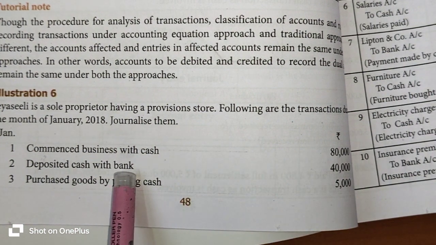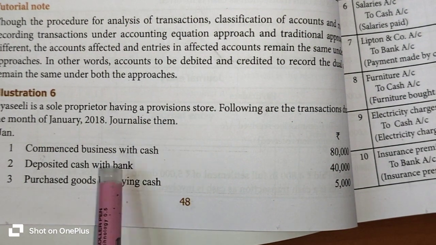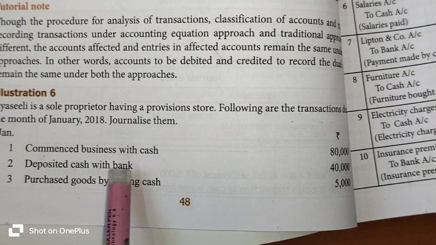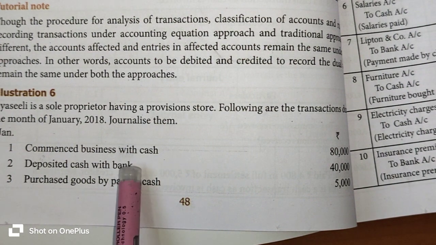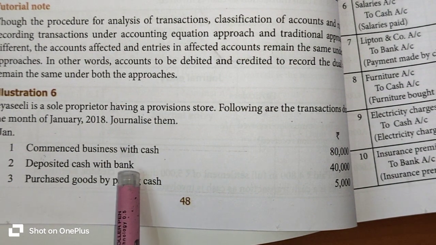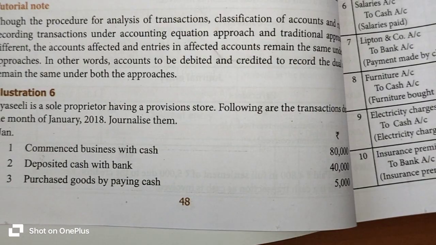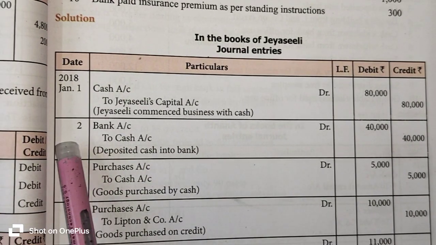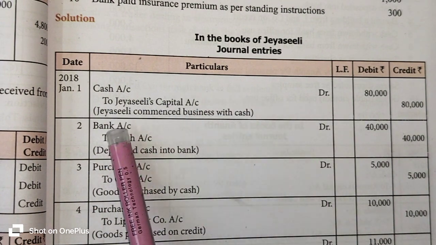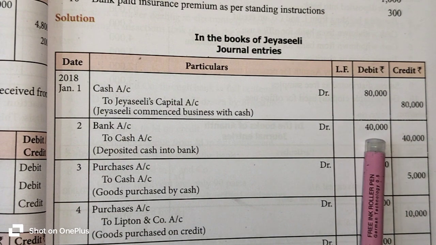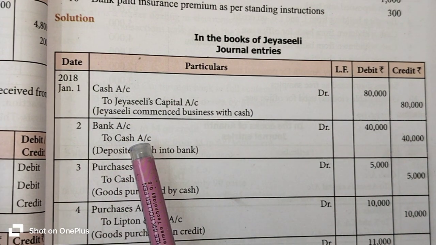So your cash 40,000 rupees you deposited into your bank account. So your bank account increases. Whenever your bank account increases, asset account increases. Whenever asset account increases, it is to be debited. So bank account is to be debited. Dated on 2, bank account debtor, because asset account increases. Bank account debtor 40,000 rupees, to cash account.